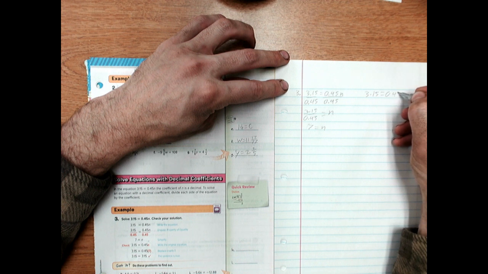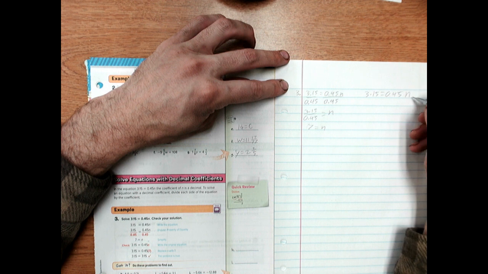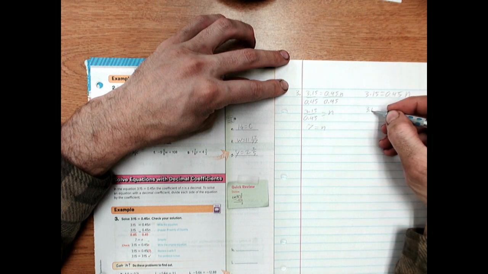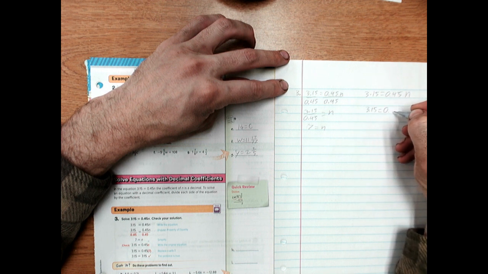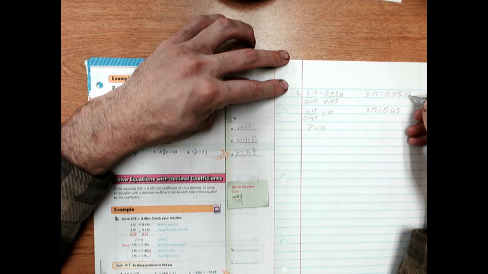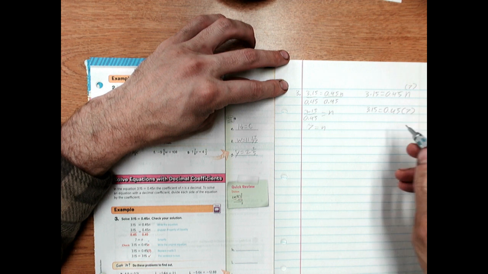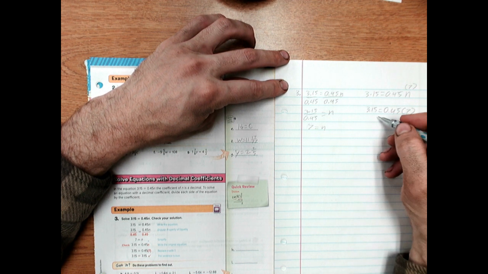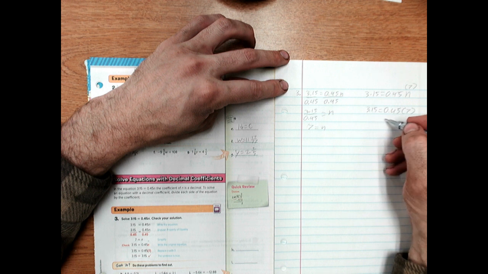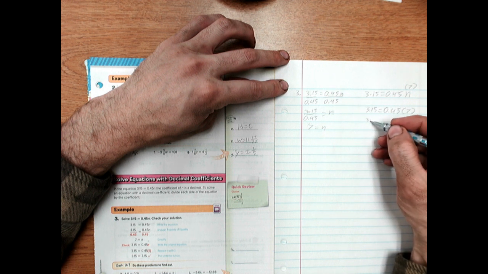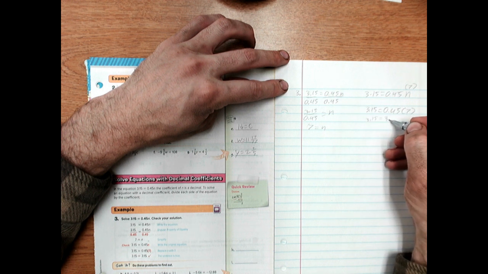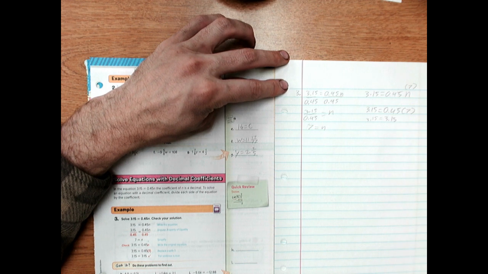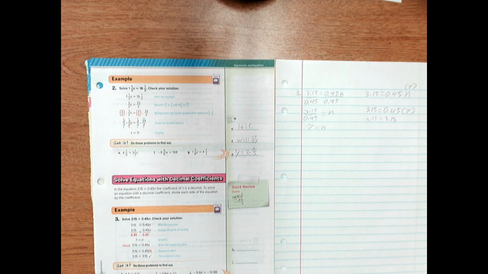Then take this 7, you plug it back in up here, and we have 3.15 equals 0.45 times n, which we've now replaced with 0.45, and we're substituting 7 for n. Do the math, and this should equal 3.15 equals 3.15. Hey, it does. It checks out. We're good.